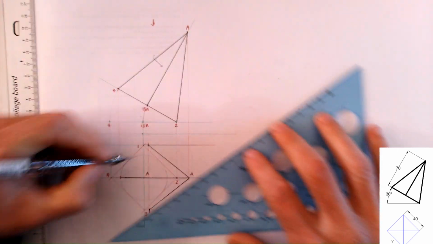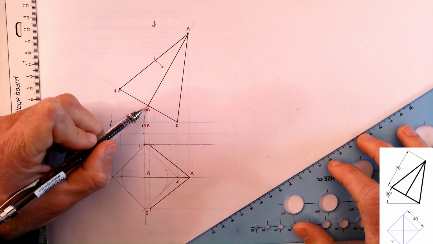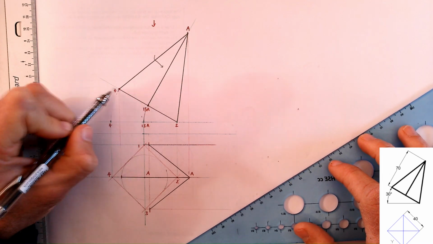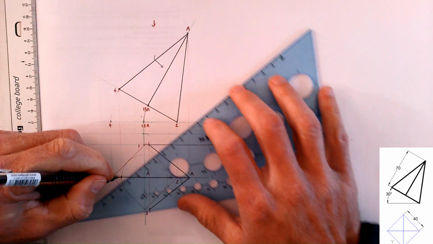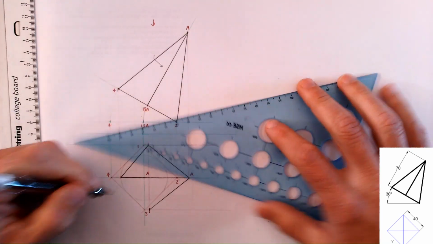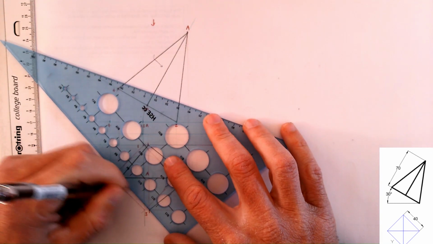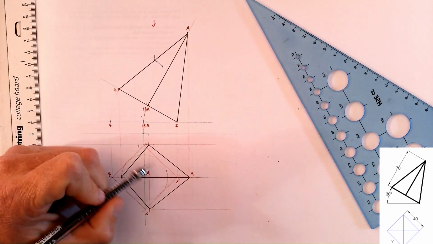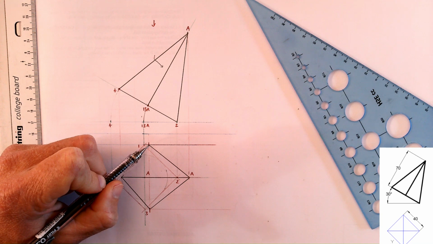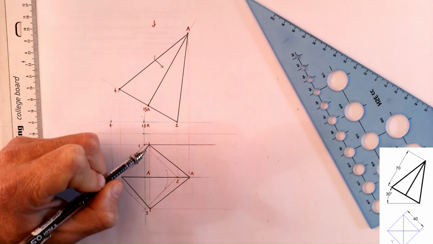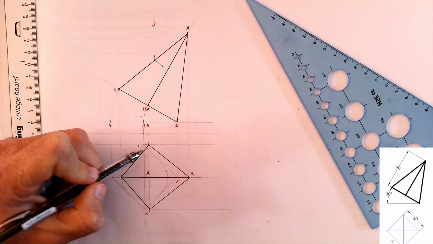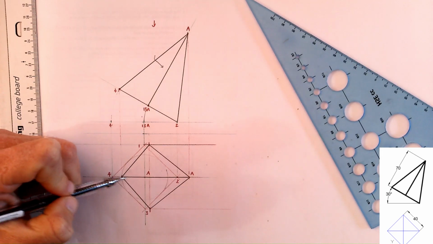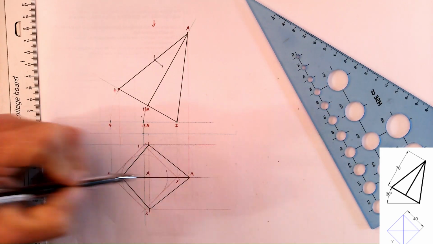Okay. Then the base edges, then obviously from 1 to A and 1 to 4 and 4 to 3 will also be seen. So in other words, those base edges will be seen as well. Now, you will see that if we had to go from 1 to 2, it will be behind the surface here of 1, A and 4.